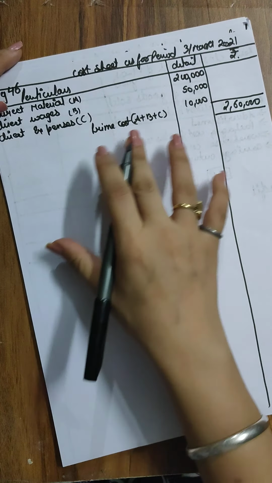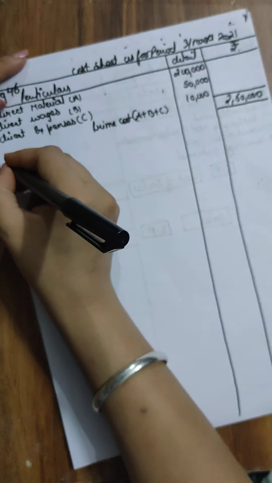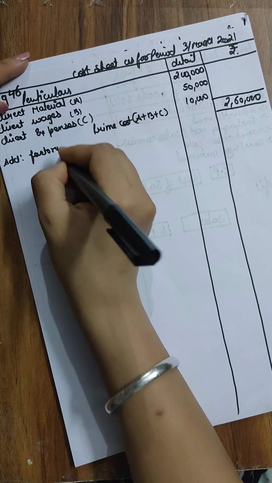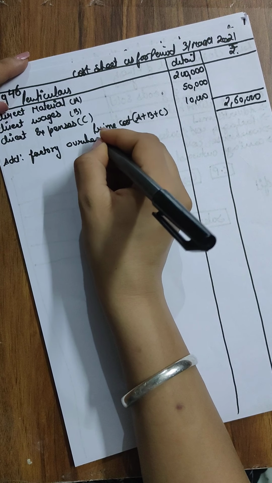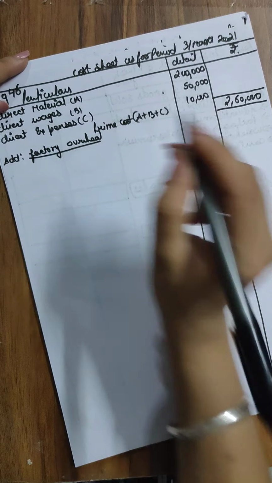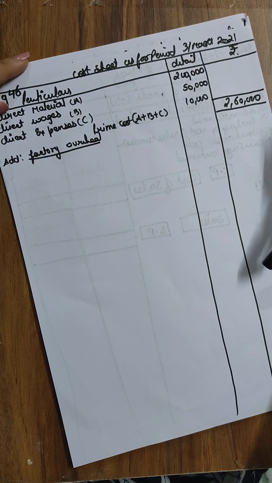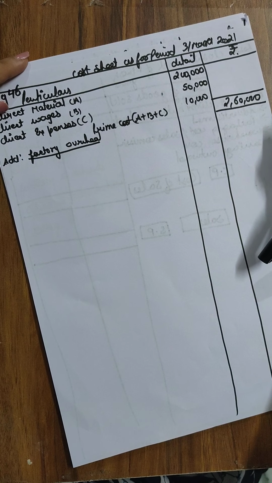So we have calculated the prime cost. In the prime cost, now I have to add the factory overheads. So whatever the factory overheads are given to me, I am going to add it up in the prime cost. So let's see what different kinds of factory overheads are given to me in the question.